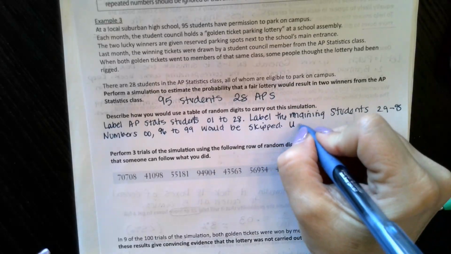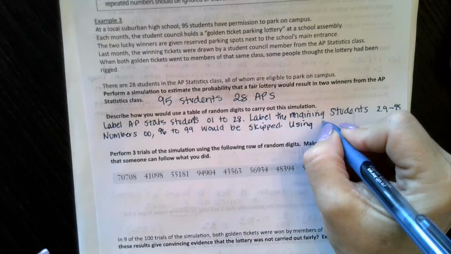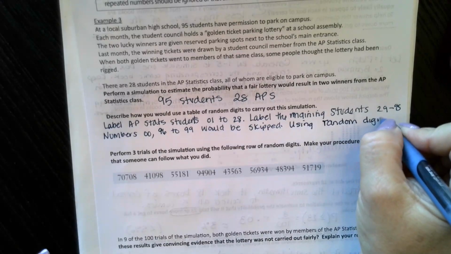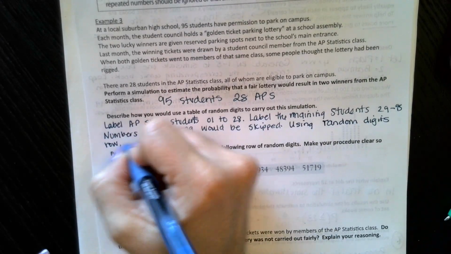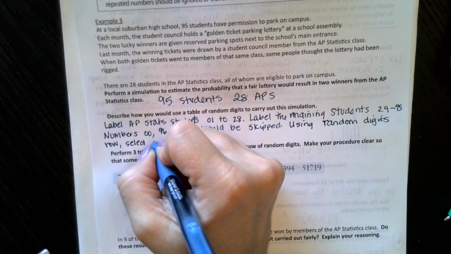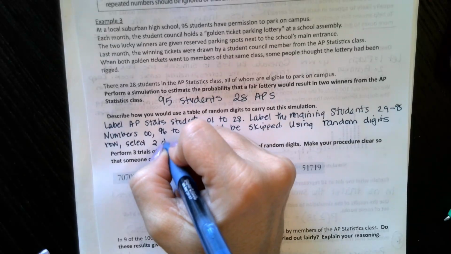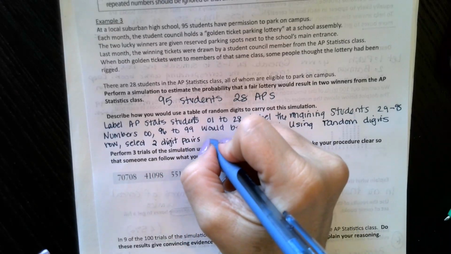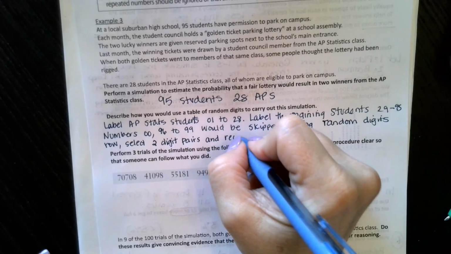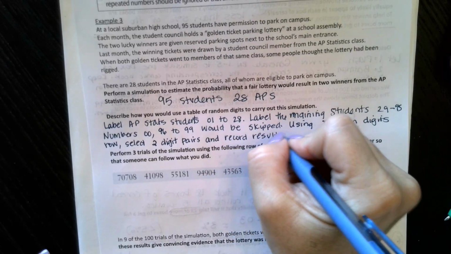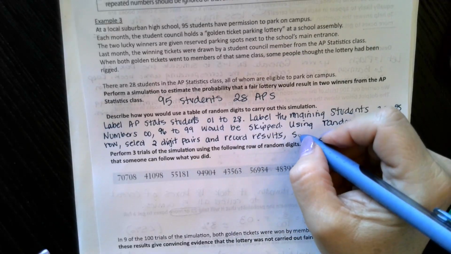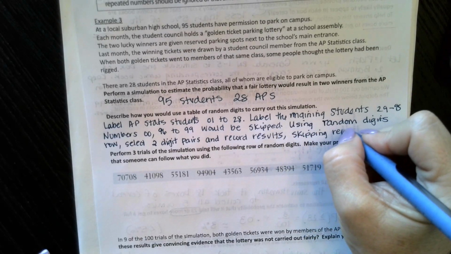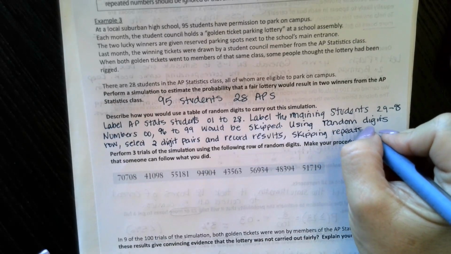Okay, using the random digits row, select 2-digit pairs, and record results, skipping repeats, or do not allow repeats would probably be better to put this.